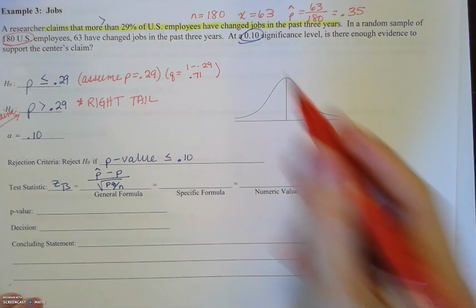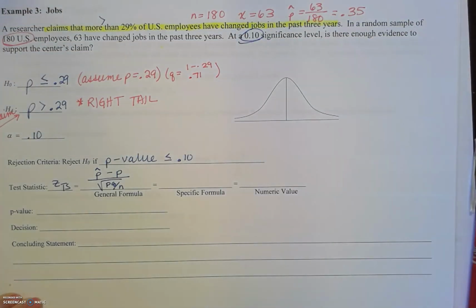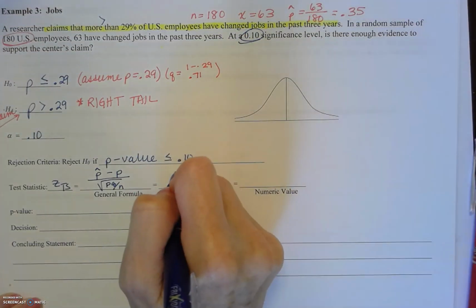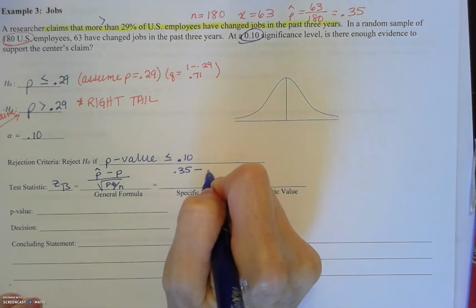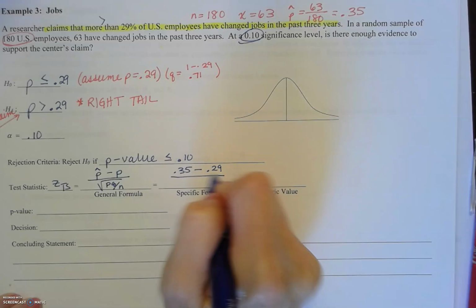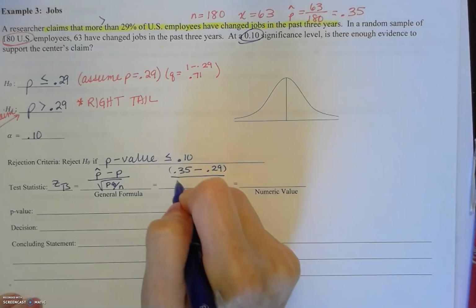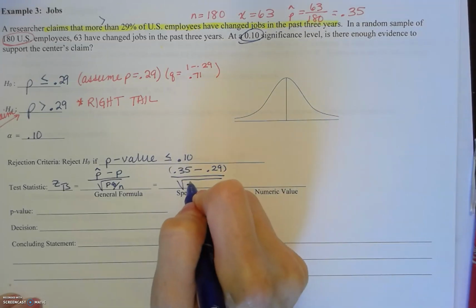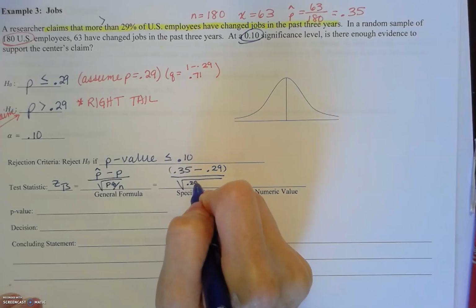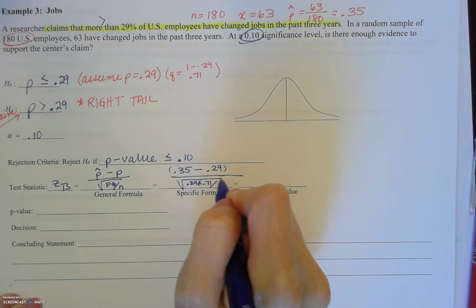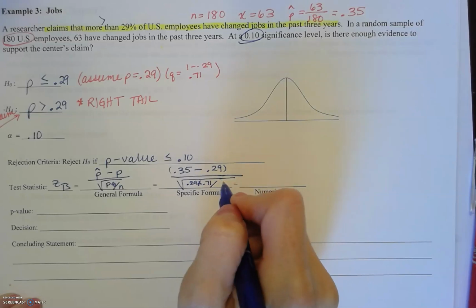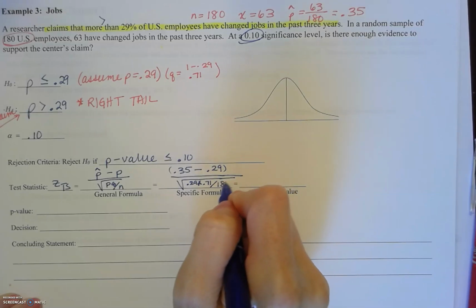And we already have what n is. So let's substitute all those values in. P hat is 0.35 minus p, which is our claimed proportion. So we take the difference in those, and we divide it by the square root of 0.29 times 0.71 divided by 180, our sample size here.